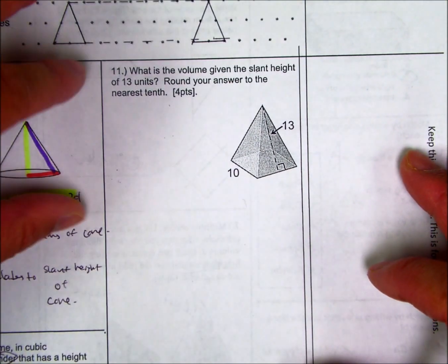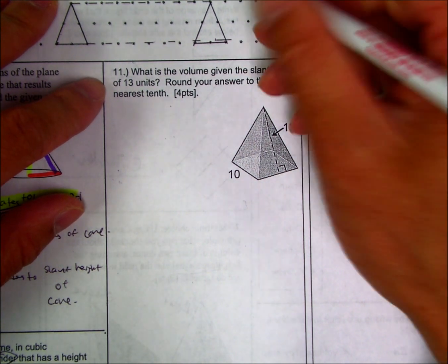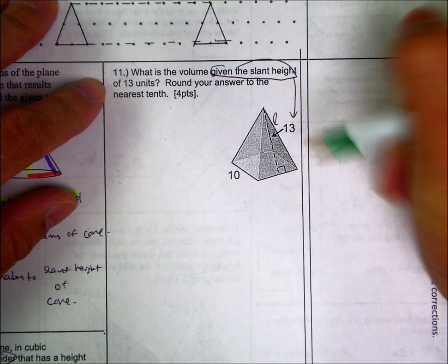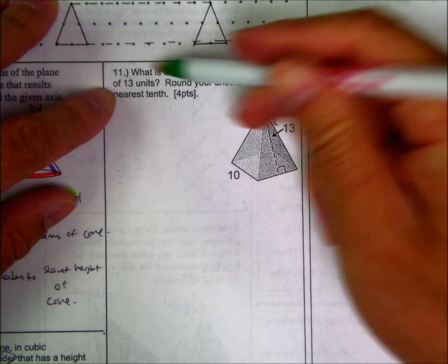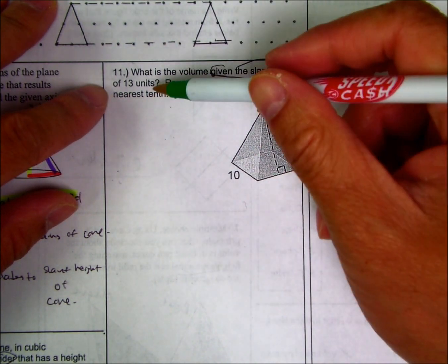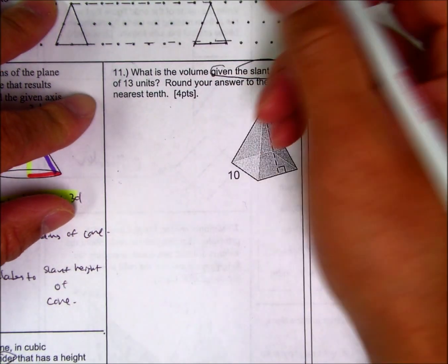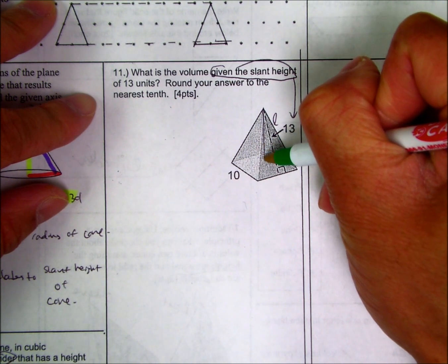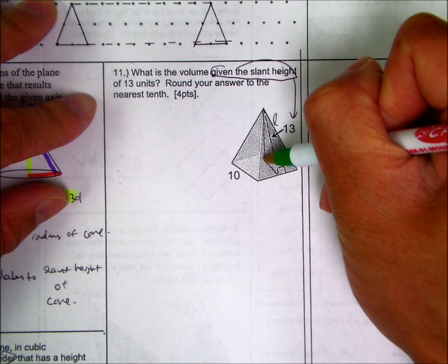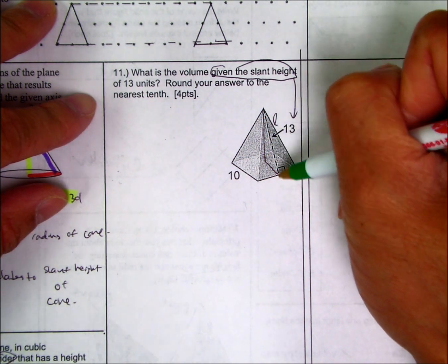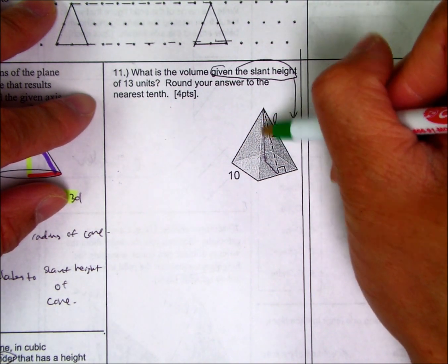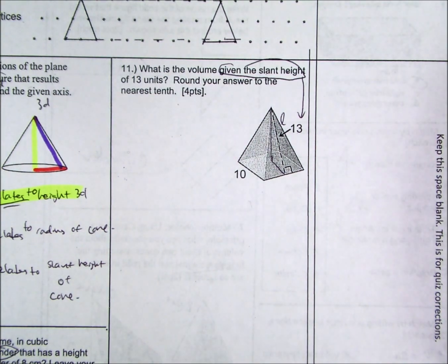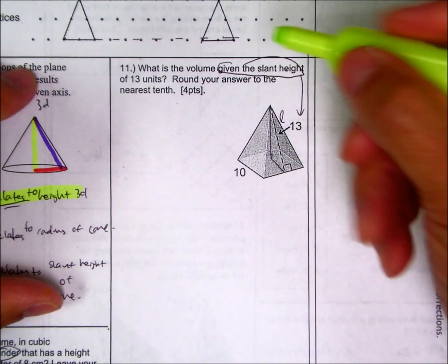Question number 11, what is the volume given the slant height? So they're telling you right here, that's the slant height. That you can call as L of 13 units. Round your answer to the nearest tenth. Okay. So the first thing we need is, it's kind of hard to see. This is three-dimensional, and in there you have a triangle. So I'm going to draw this triangle. Let's see if I can color code it for you. Let's draw this yellow, that's what I want.